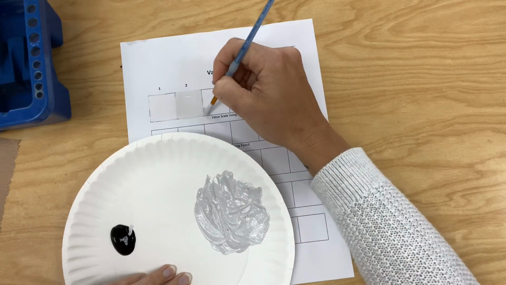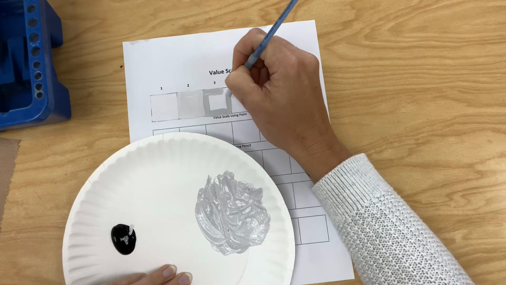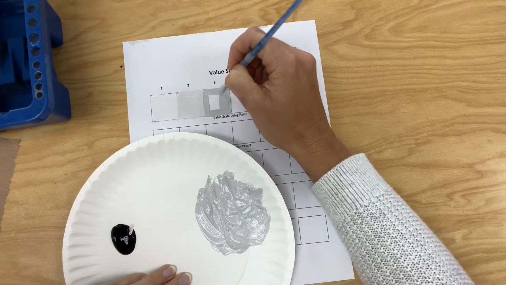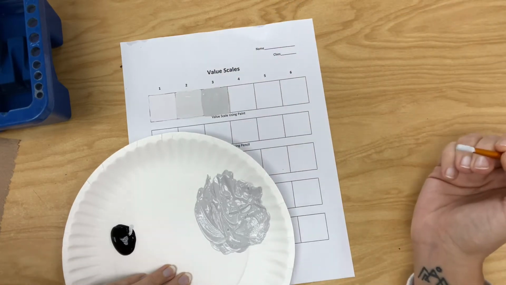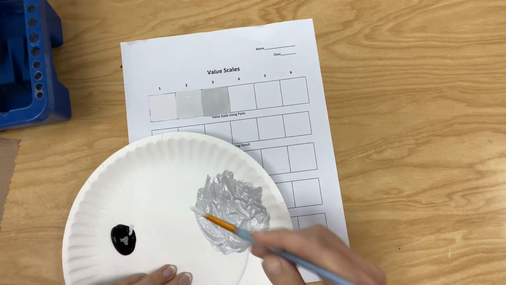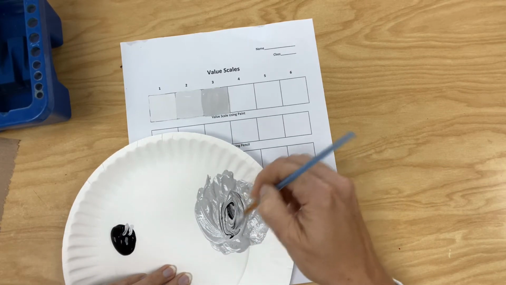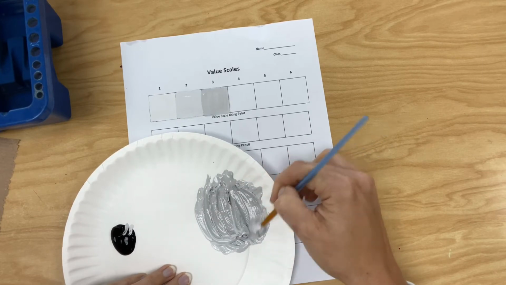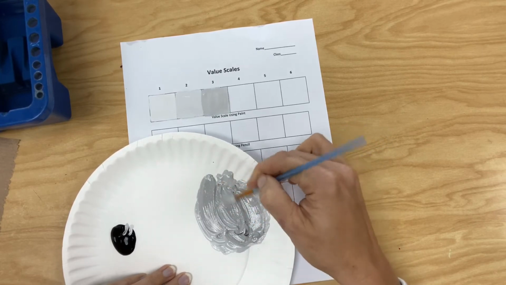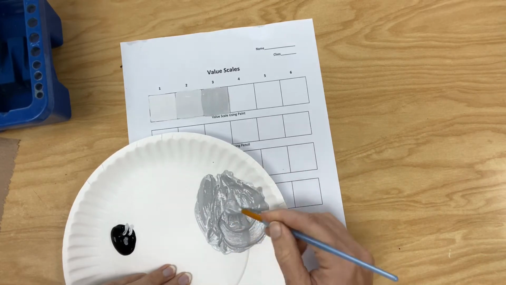When painting your square on your value scale, you always outline first. That helps keep your paint in control within the box. So outline the square, then fill it in. You hold your paintbrush like you're holding a pencil. If you haven't had much experience painting before, you hold it like a pencil to get the most control. You don't want to hold it at the end. You won't have very much control. So you're holding your paintbrush like a pencil.